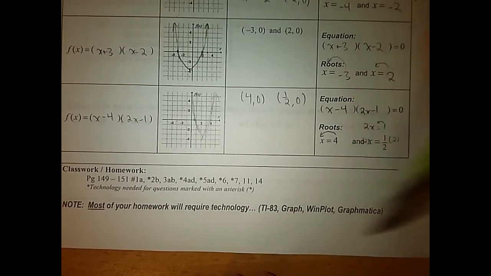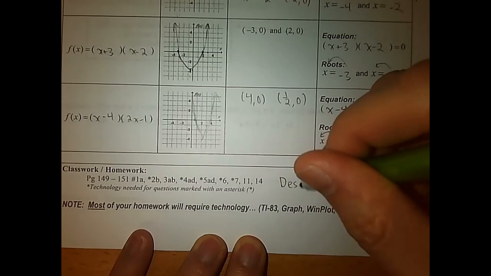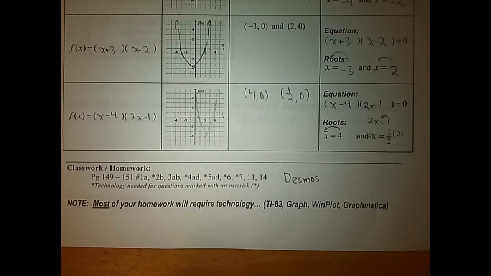So if you need technology, you might have a calculator. I don't think anyone has one of these. I don't blame you if you don't. Just go to Desmos. You can use your computer. You can download the app on your phone, and you can help put those equations on the graph to check what your x-intercepts are.